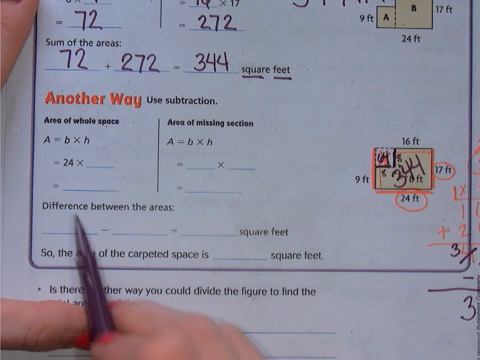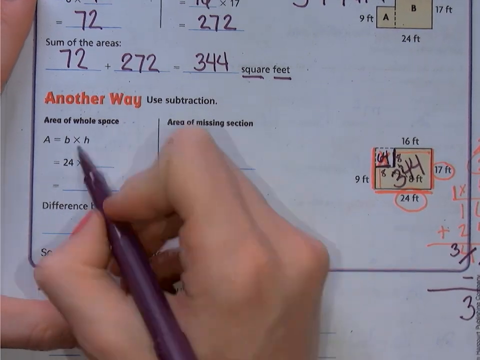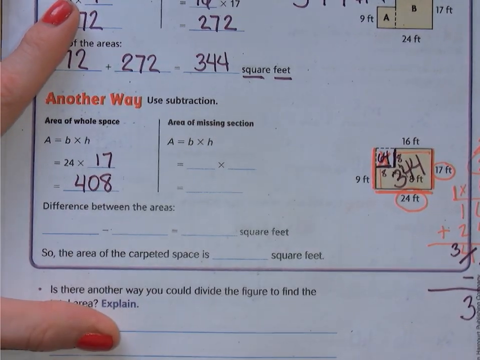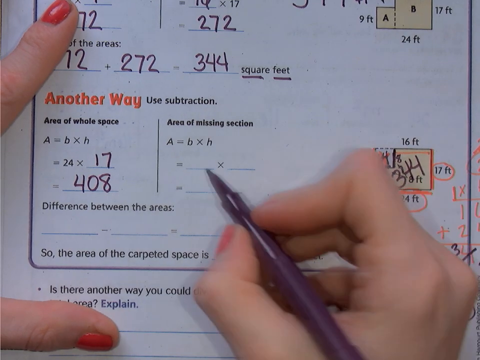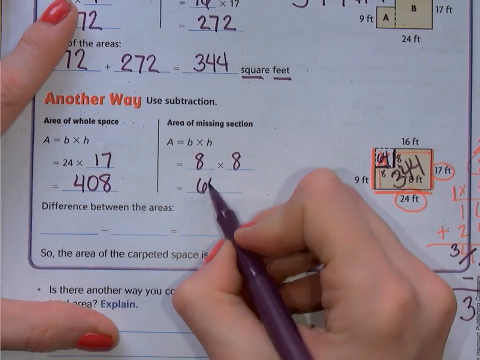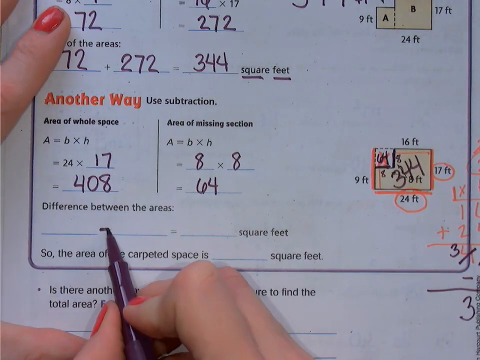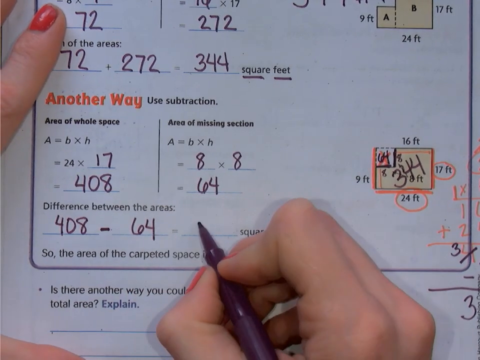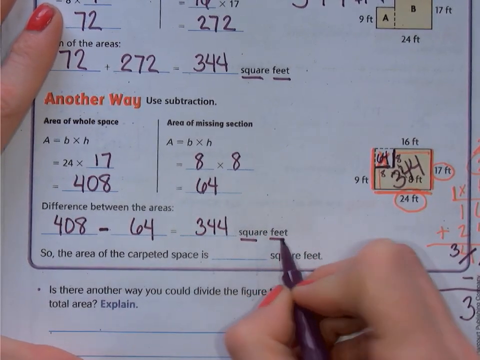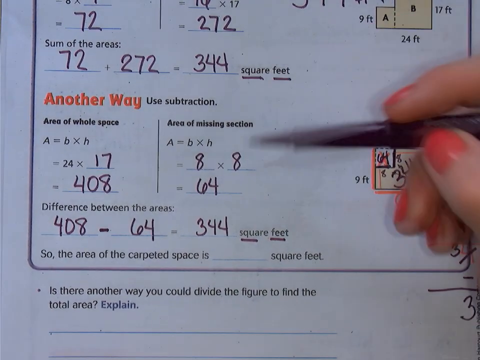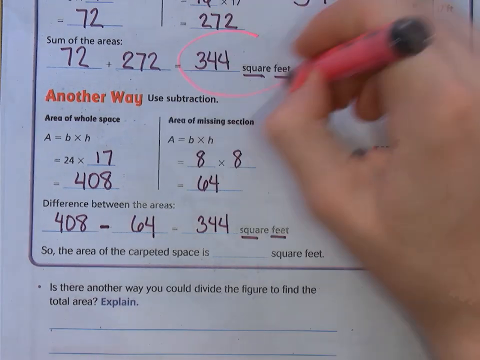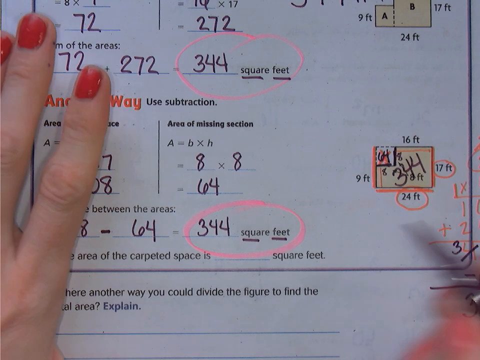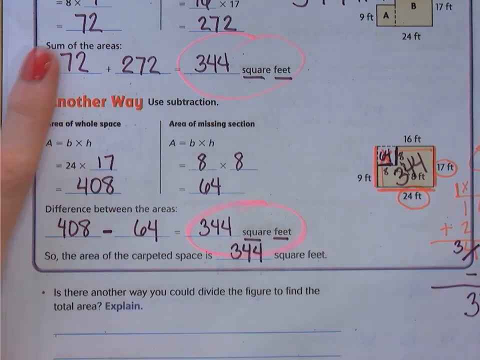Okay, so again, the area of the whole space was 24 times 17, which we found out is 408. The area of the missing section, the part we got rid of, was 8 times 8 equals 64. And then we found the difference. We subtracted them. 408 minus 64 is 344 square feet. We got the same thing as up here. See that? We got the same answer both ways. You should get the same answer both ways. If you do it one way and your friend does it the subtraction way, you should get the same answer if your math is right.